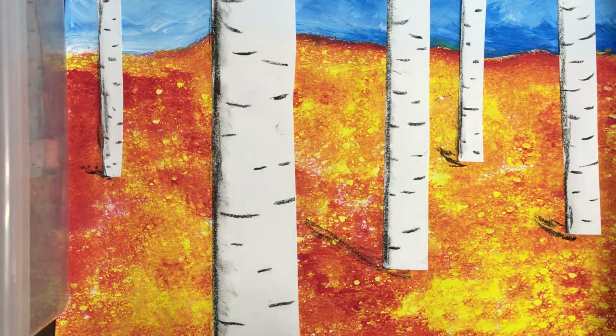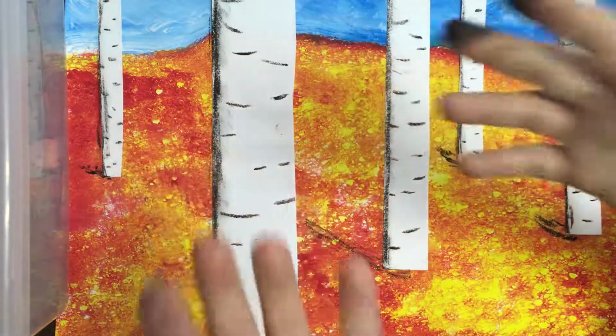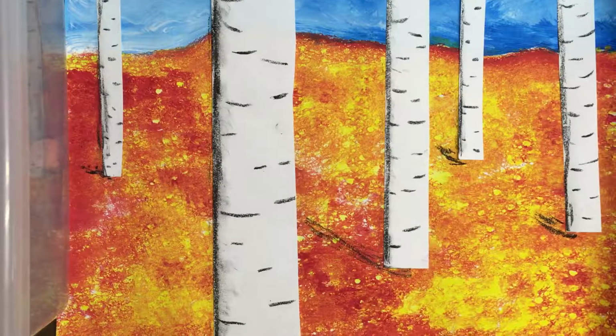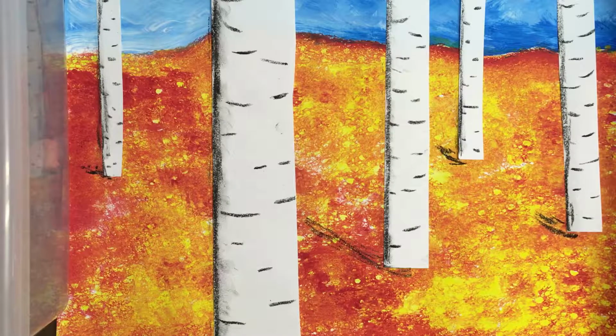So now you have created a beautiful landscape with birch trees showing distance, showing three-dimensional distance. This is a beautiful piece of artwork, and I hope you are proud of yourself.